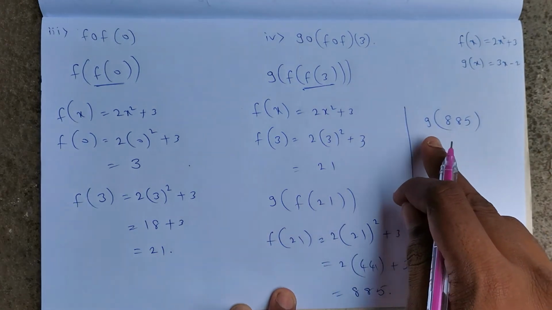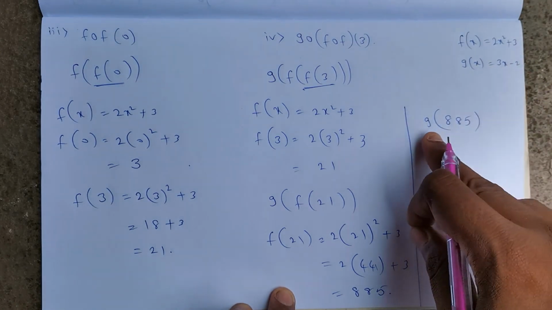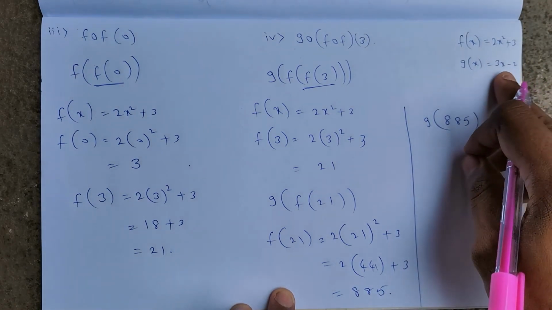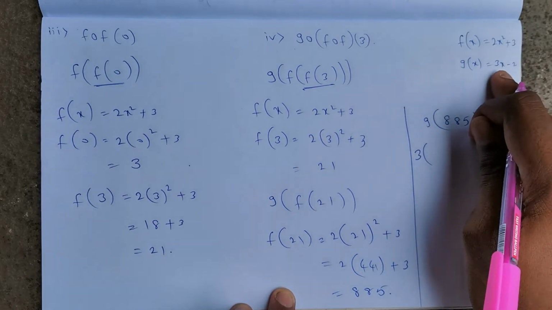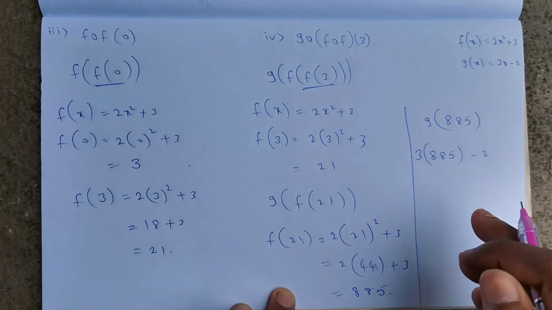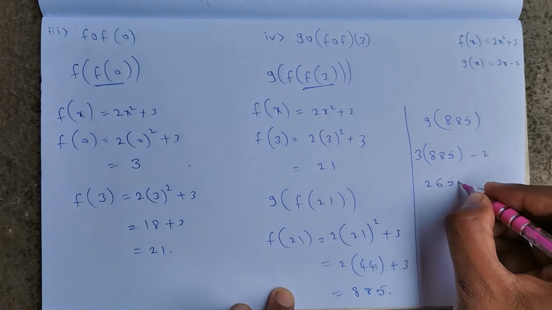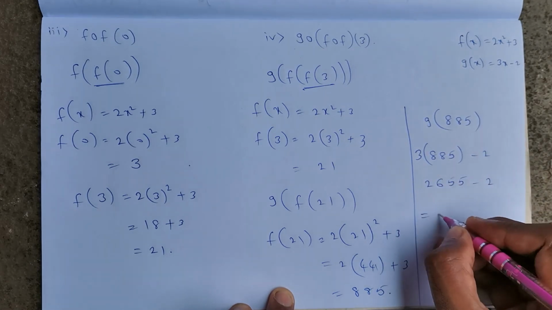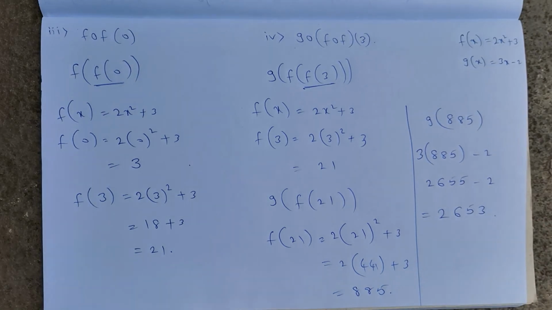So now we need to find the value of g of 885. So g of x is given as 3x minus 2, and g of 885. So in the place of x we need to substitute 885. So 3 into, in the place of x, 885 minus 2. 3 into 885, 2655, minus 2, which is equal to 2653.